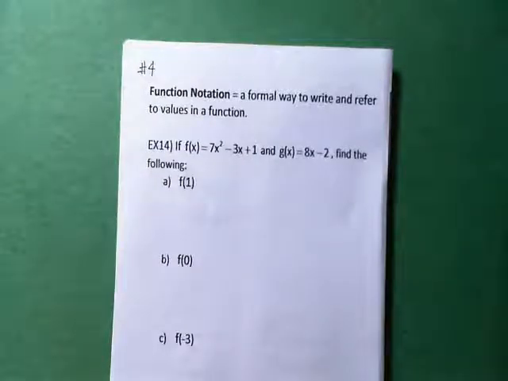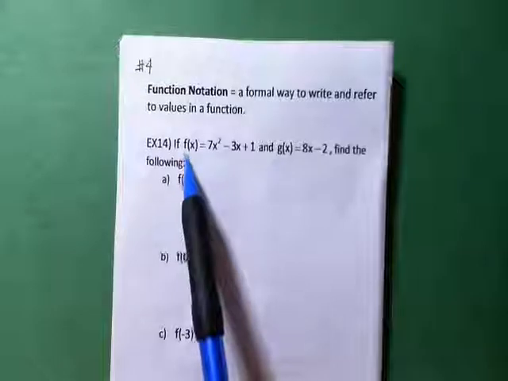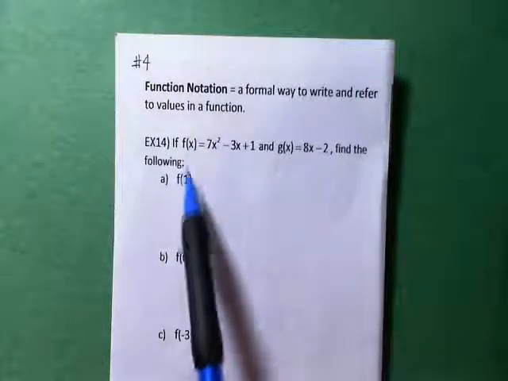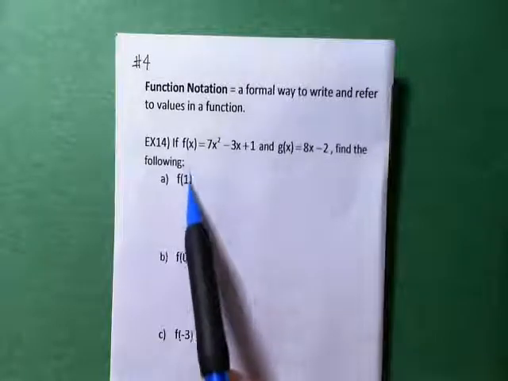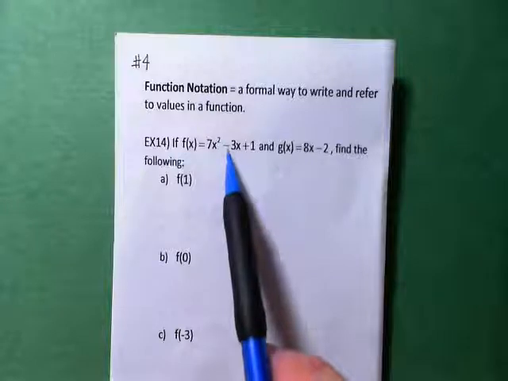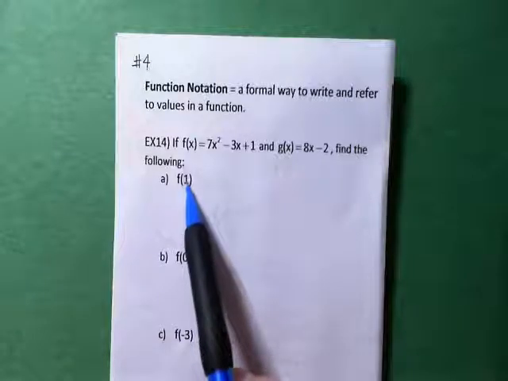Alright, here's the next problems, and what we're going to do is function notation. Function notation is a formal way to write and refer to values in a function. So for example here, I have two functions. One is function f, and the other is function g. And we're going to use function notation to refer to a value of the function. So for example here I'm asking for f of 1. So basically this is a way to tell you that x equals 1.